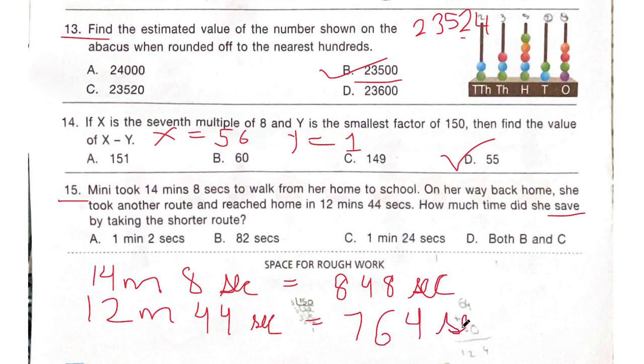So the difference here is 848 minus 764, which is 84 seconds. 84 seconds when converted into minutes and seconds will be 1 minute 24 seconds. So it is option C here.